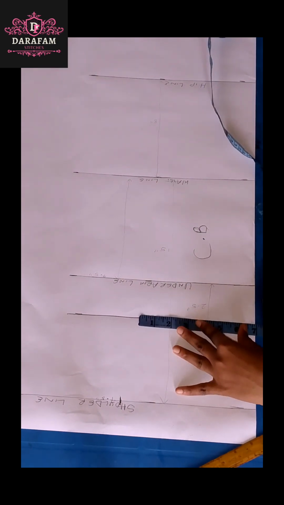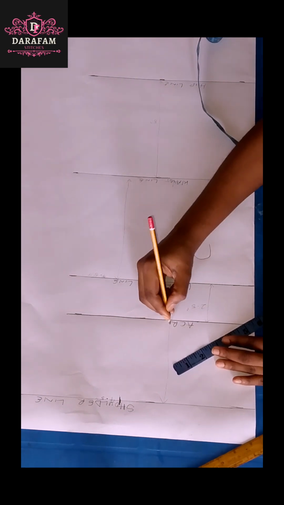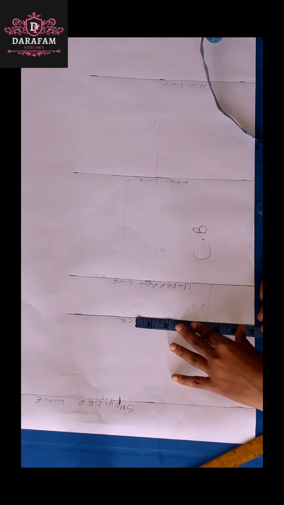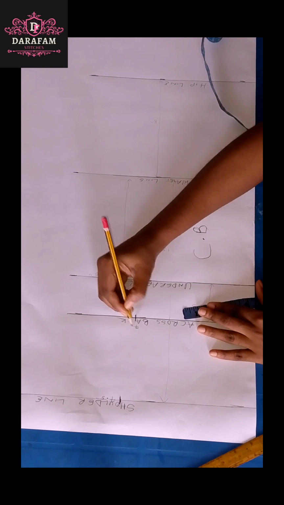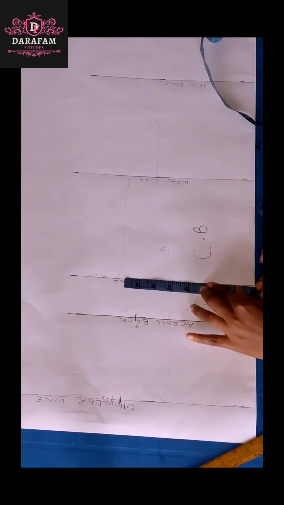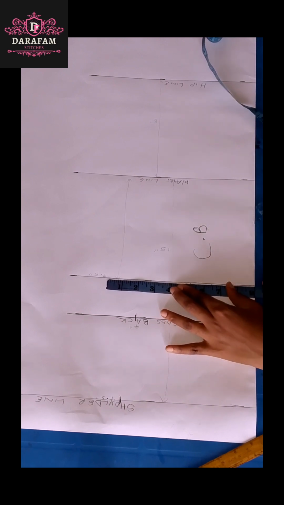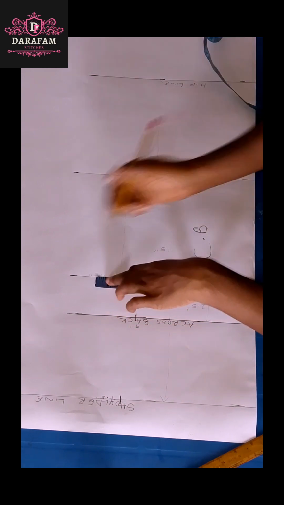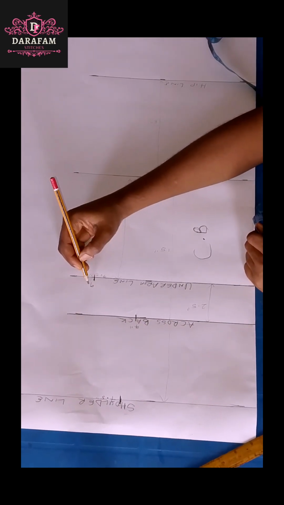So the next thing now, the across back. I didn't indicate it, so now I'm writing the across back there. That's the across back line. So we'll mark out 7 inch. This across back is gotten from the across back and across chest, which is the front and the back, which is 14 inch. 14 divided by 2 gives us 7 for the across back, 7 inch. So now I'm trying to bring out the bust line. So I mark out the bust.